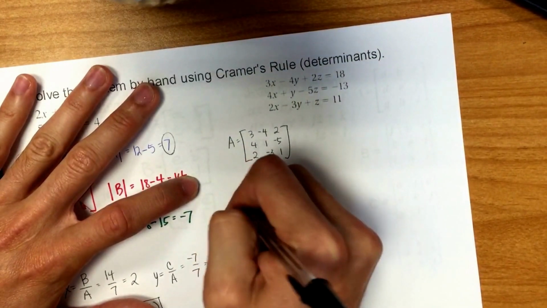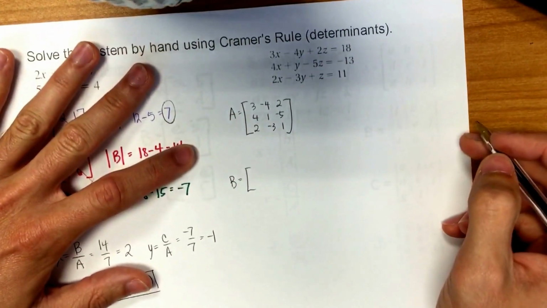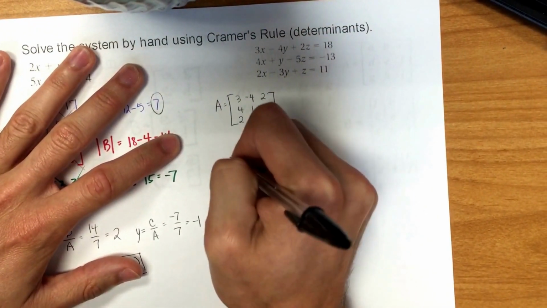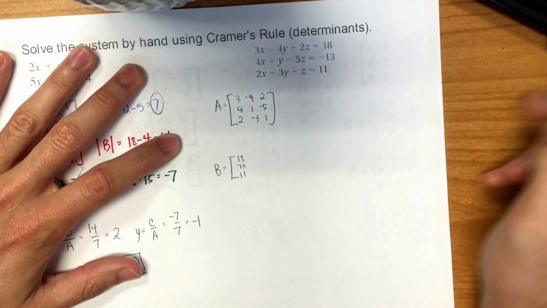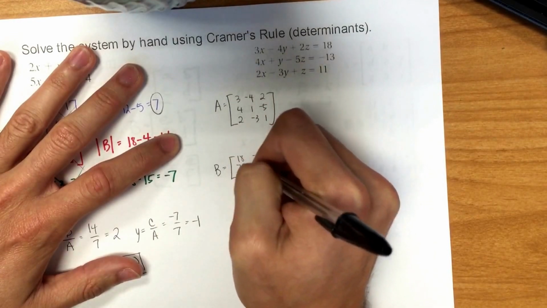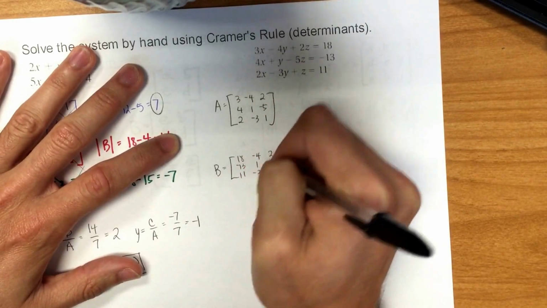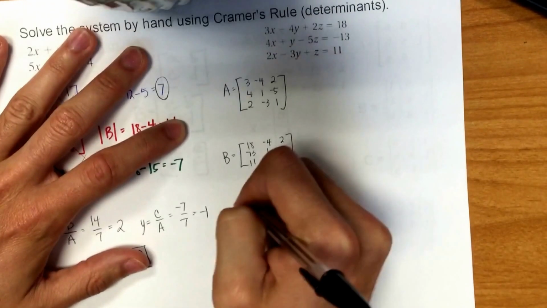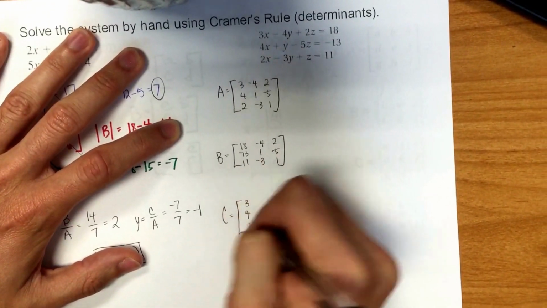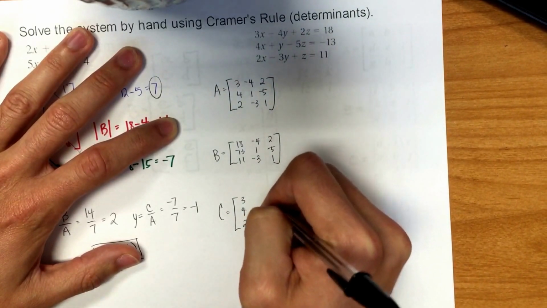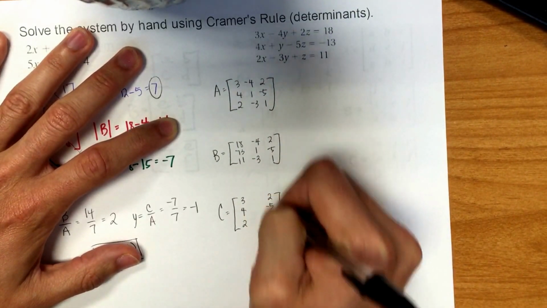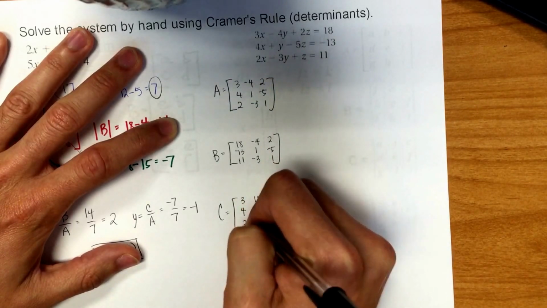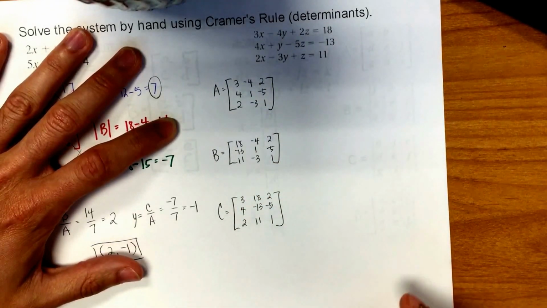Matrix B. We are going to replace the first column with our constants, 18, -13, and 11, and the other columns get rewritten. Matrix C. My first column goes back to the original, 3, 4, and 2. My third column stays the same, 2, -5, and 1. The middle column now becomes my constants, 18, -13, and 11.